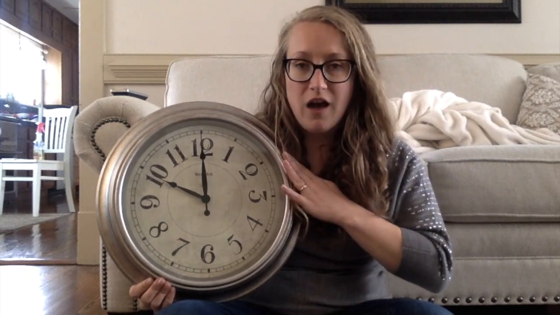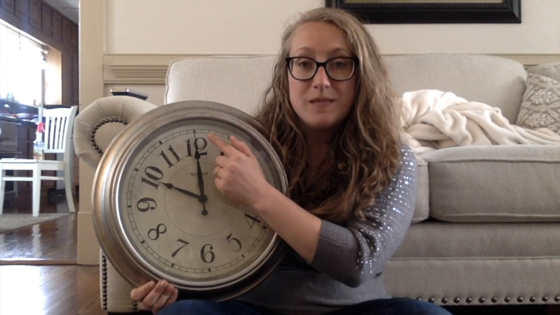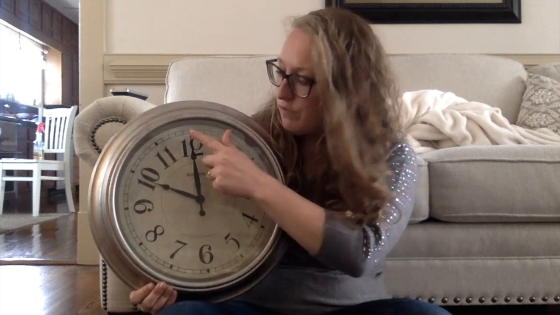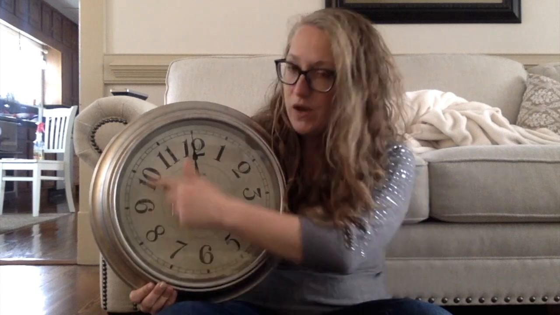Do you remember how we said we can do an hour on a clock? Every minute, the minute hand moves just a little bit. And do you know how many times it has to move so it can go all the way around? It has to move 60 times. That's 60 minutes before the minute hand goes all the way around.